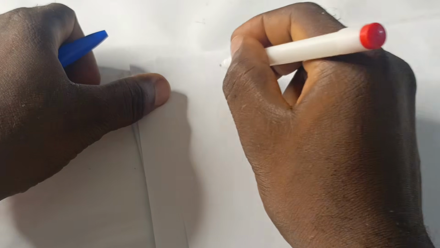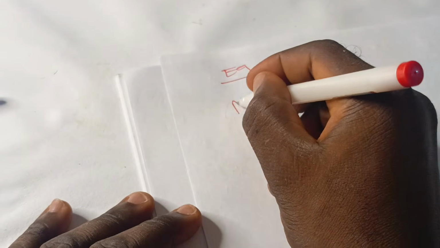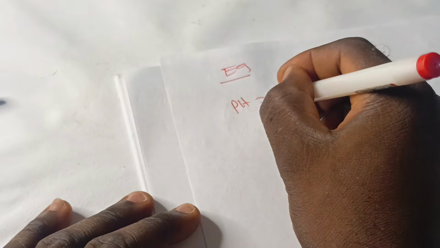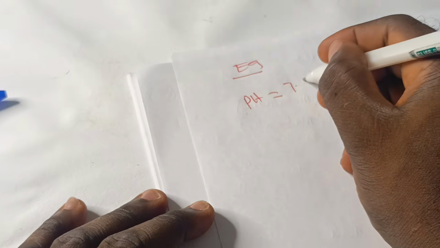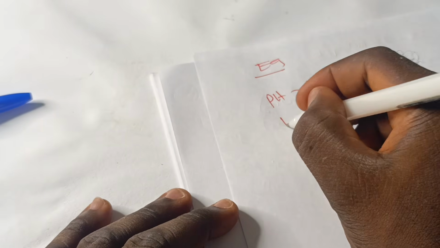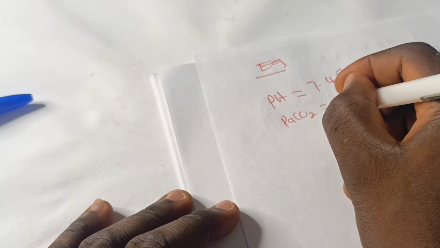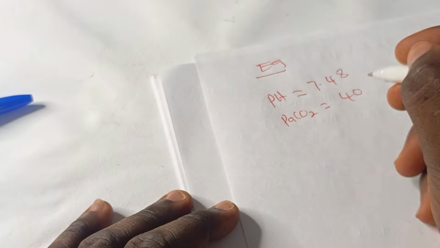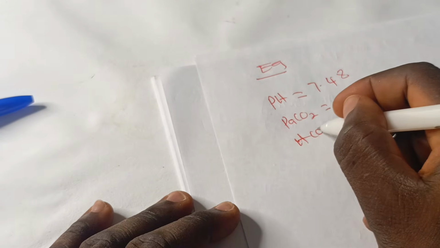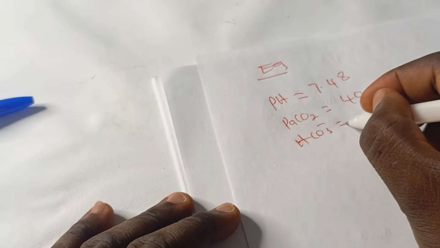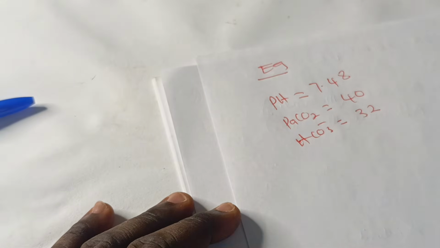So let's do a last example. Example 4. So let's do example 4. Then we move on to another thing. So example 4. Let's say the pH is equal to 7.48. This is equal to 40, and then it's equal to, this is 32.